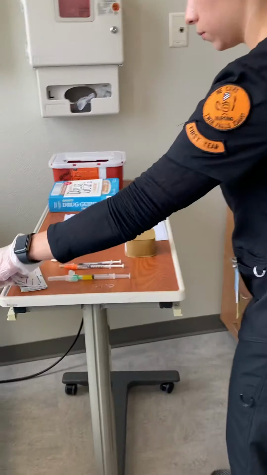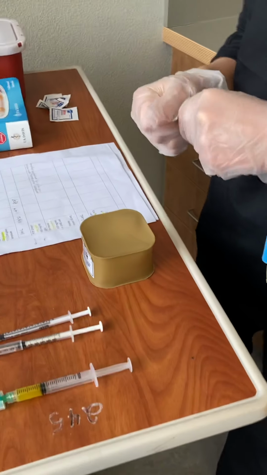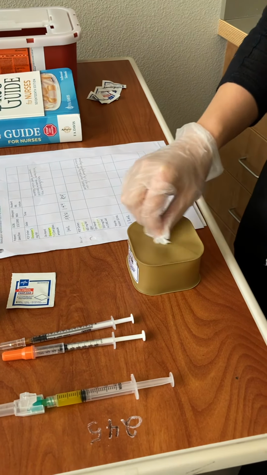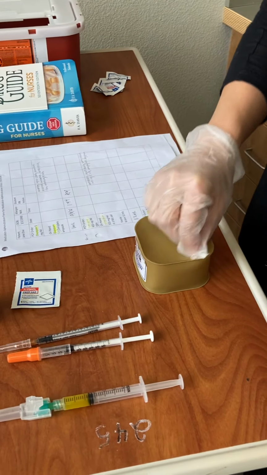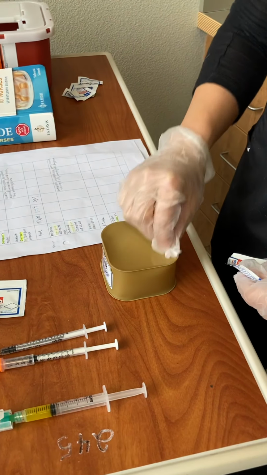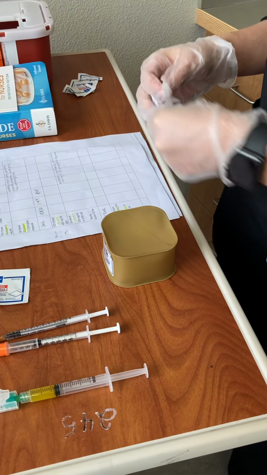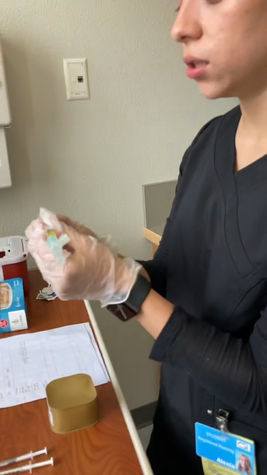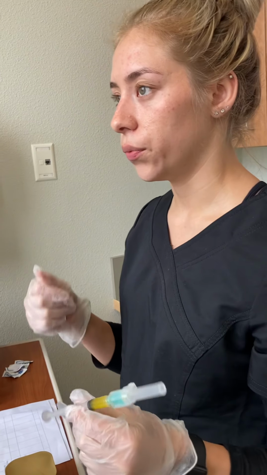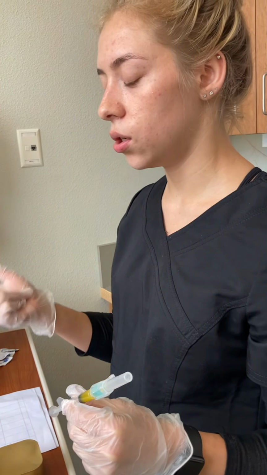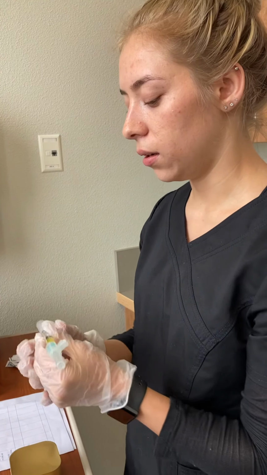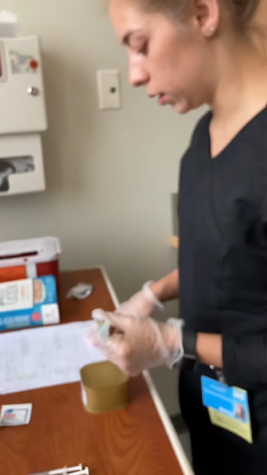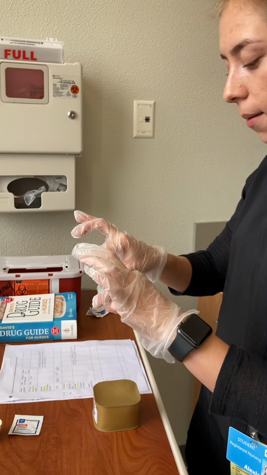So I'm going to clean my injection site for 20 seconds. And while that dries, I'm going to perform my third medication check, consisting of the right client, medication, dose, route, time, and looking for any expiration dates. None of that is apparent, so I am going to remove my needle cap.